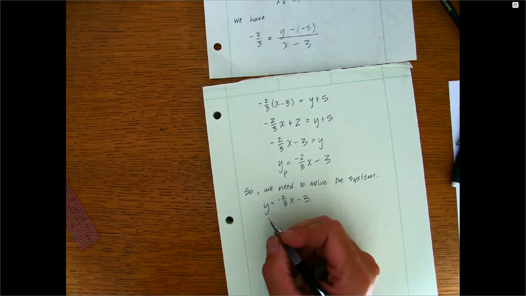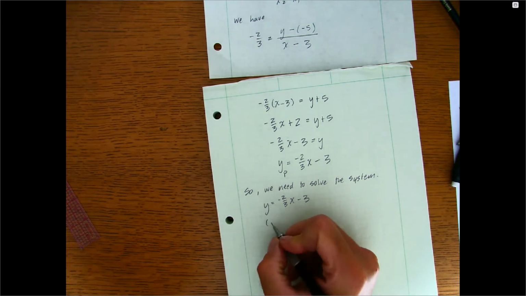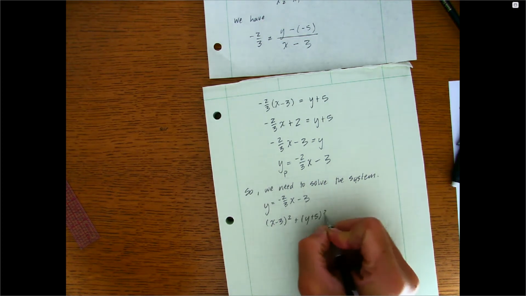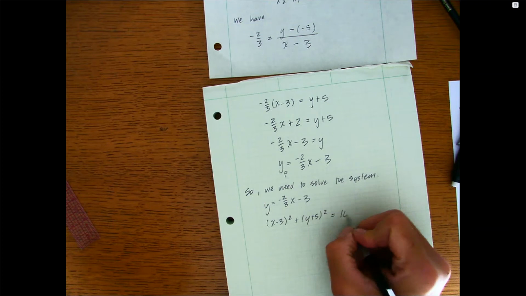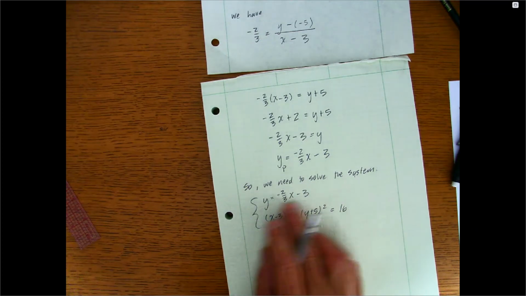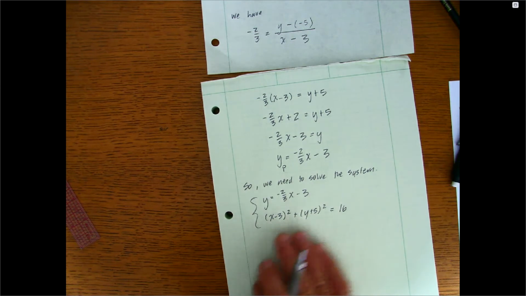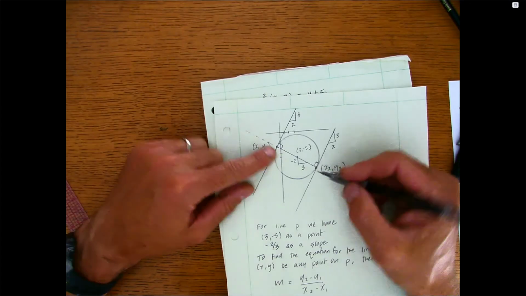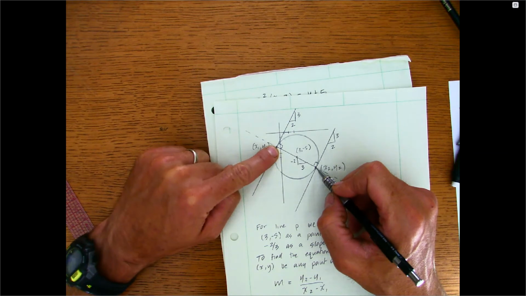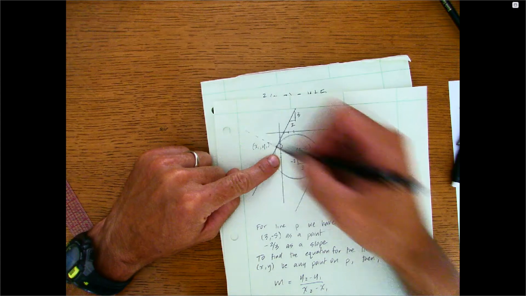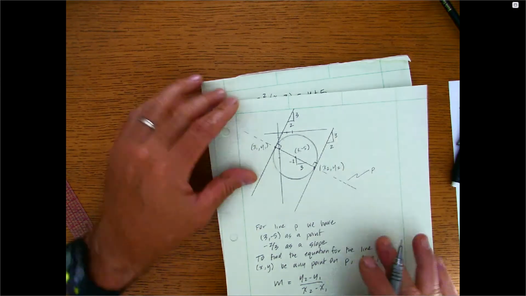And the circle's equation we found in the last part is (x - 3)² + (y + 5)² = 16. So what does it mean to solve a system? It means we're trying to find the values of x and y that satisfy this equation while simultaneously satisfying that equation. And what we hope will happen is that it will provide the 2 points that are both a solution to the line P and a solution to the circle.